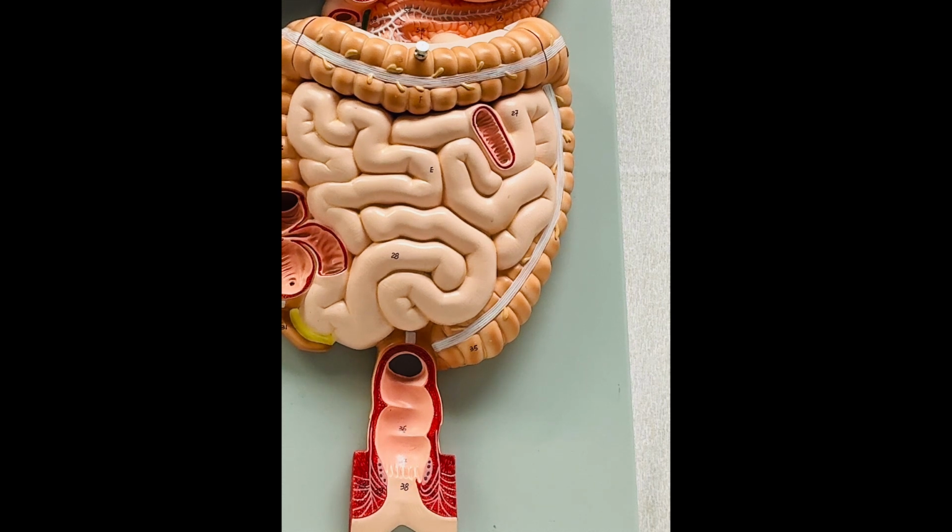Now we also have two sphincters, an internal anal sphincter and an external anal sphincter. The internal anal sphincter is going to be here, this innermost muscle, and then the more external muscle, this muscle on the outside here, is going to be the external anal sphincter.